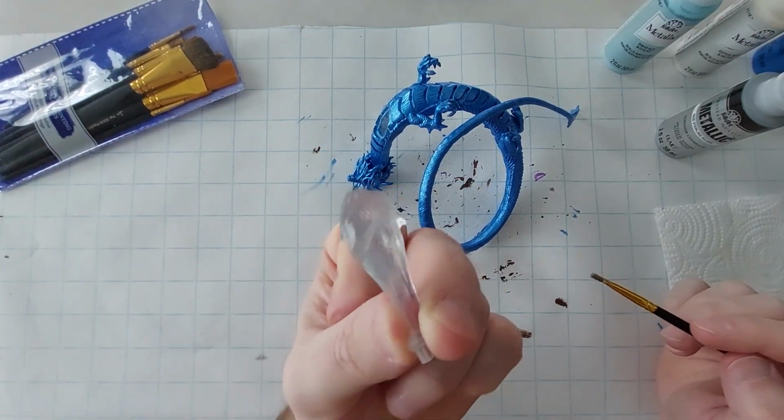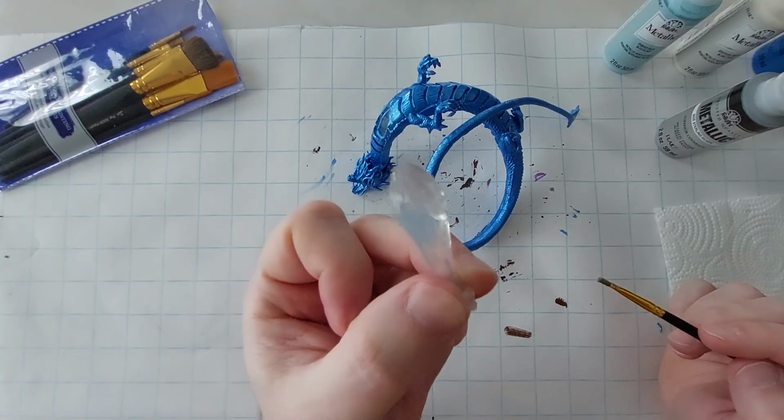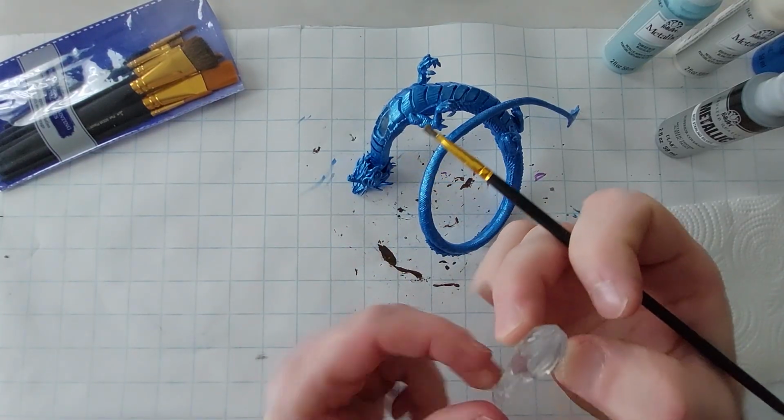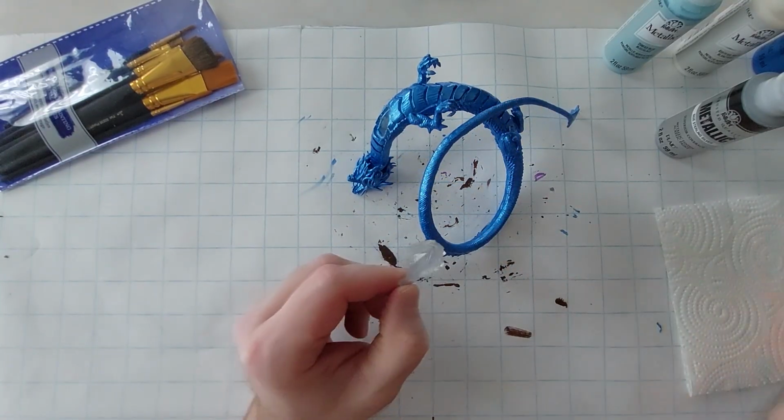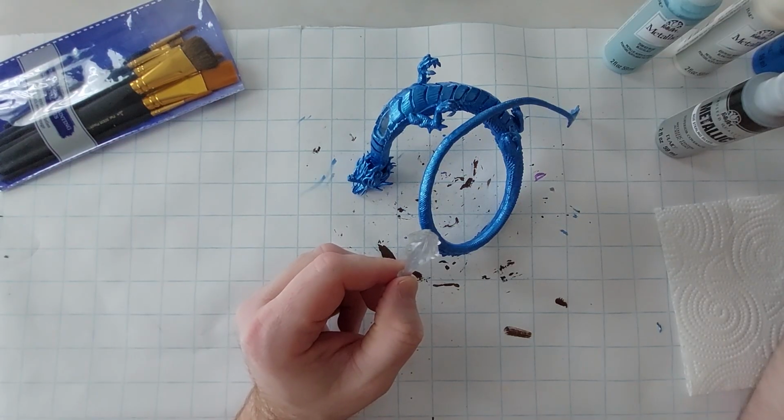And you see that effect is very, very subtle. I'm not even sure if the camera's picking it up properly, but I'm hoping that when we're done, it'll give it a bit of a glint.